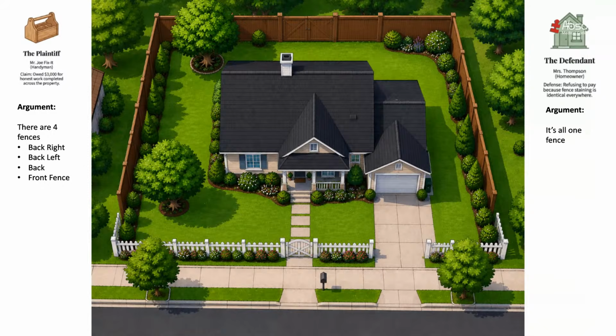The brown fence is essentially in the backyard. The white fence is in the front yard. That's different. Those are two different parts of the same yard. Are you all with me?